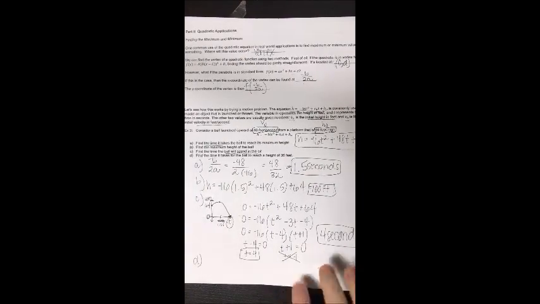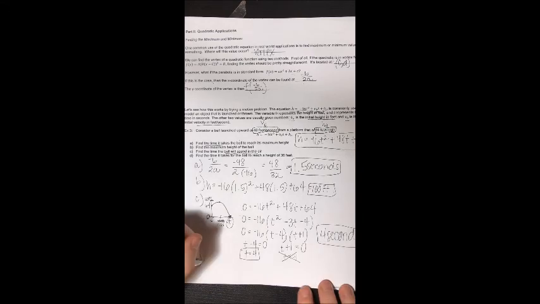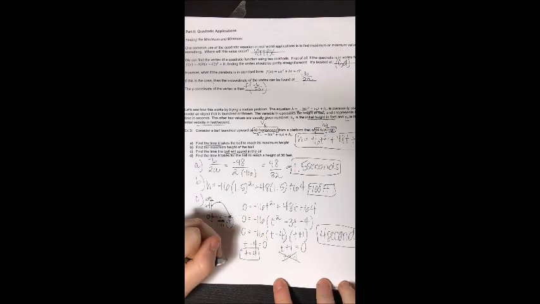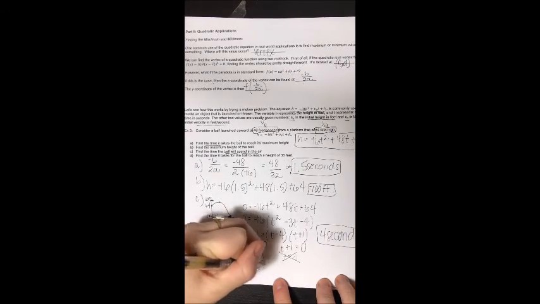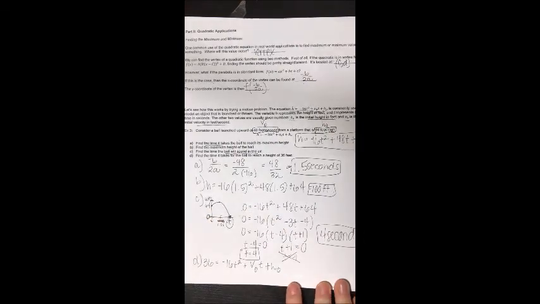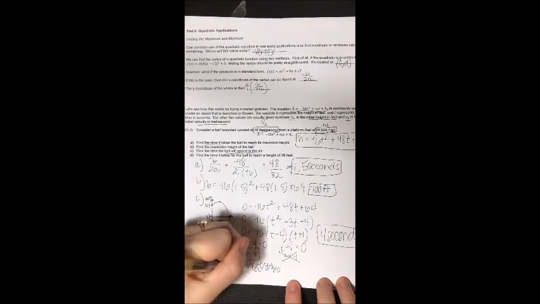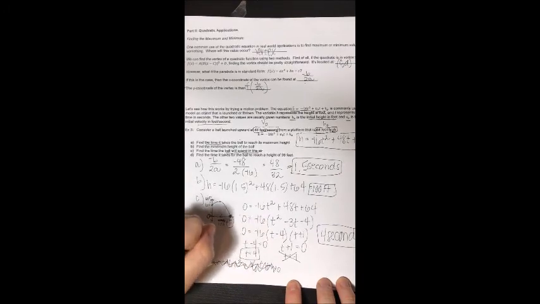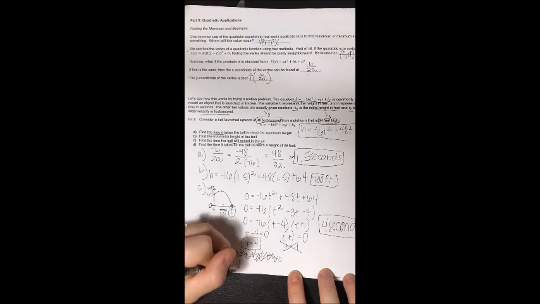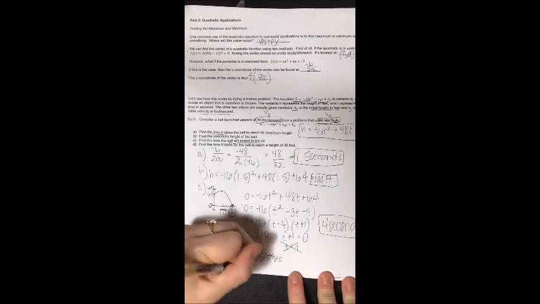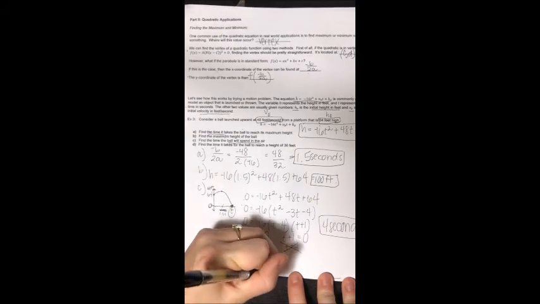Okay, last part D, find the time it takes for the ball to reach a height of 36 feet. If we want to know the height at 36, just plug in 36 for H. So we get 36 equals negative 16 t squared plus v sub 0 t plus h sub 0. Oh, what am I doing? Why did I write that? I'm sorry, guys. I mean 36 equals negative 16 t squared plus 48t plus 64.